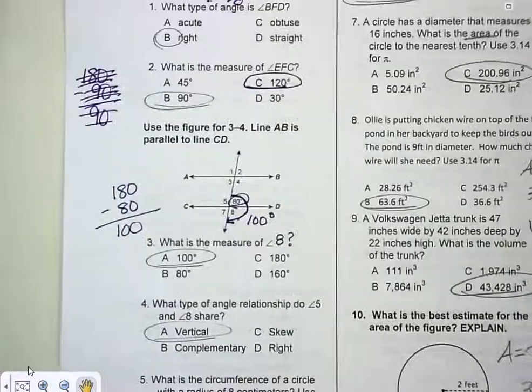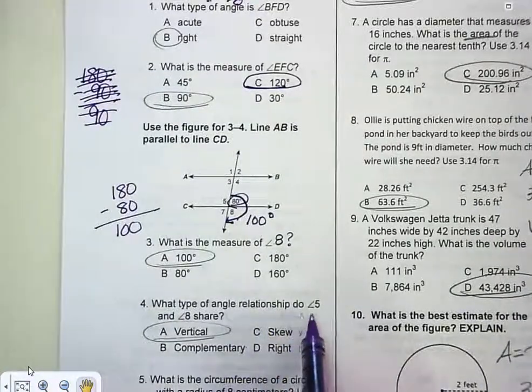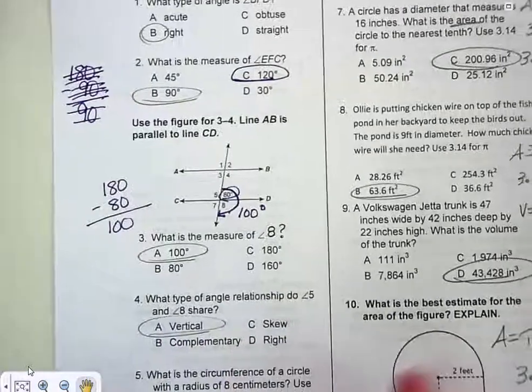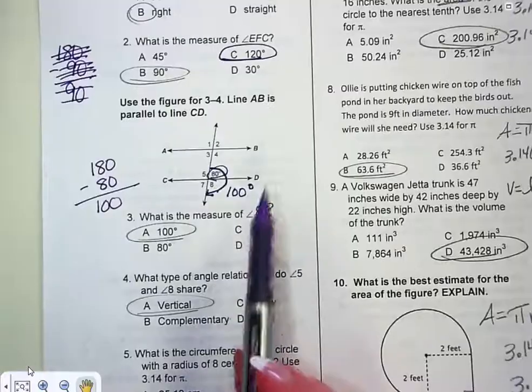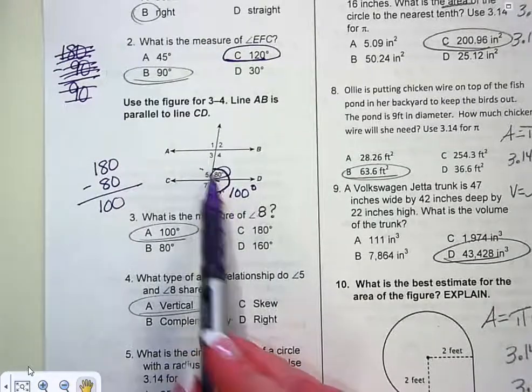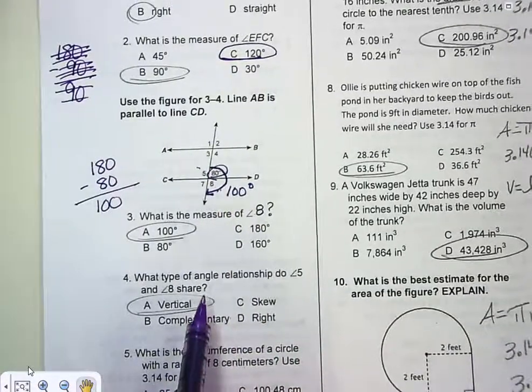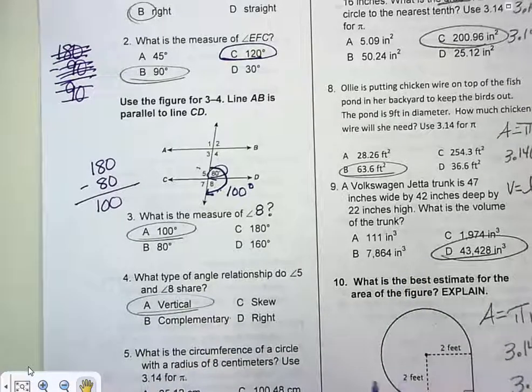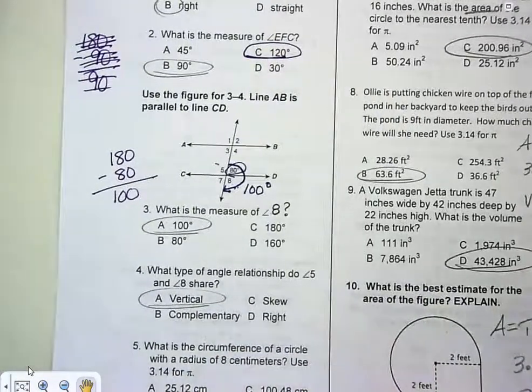All right. What type of angle relationship do angle 5 and angle 8 share? Angle 5 and angle 8 are across from each other. So they are vertical angles. Vertical angles are across from each other, and they're also congruent. What does congruent mean?